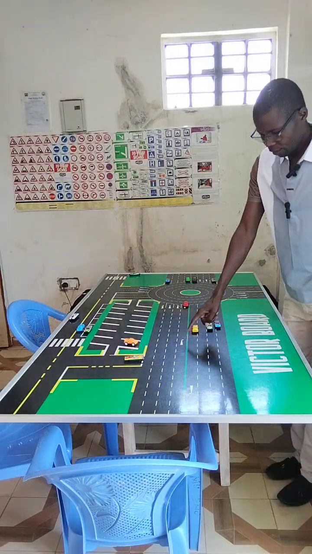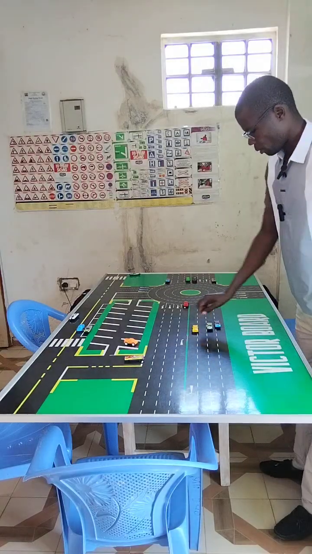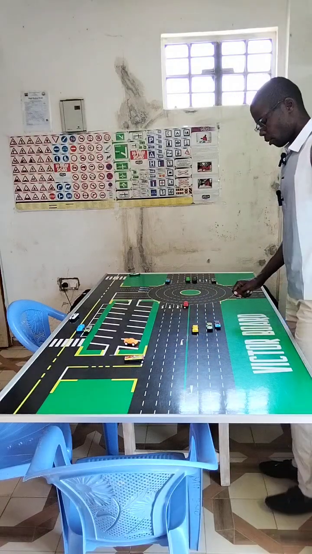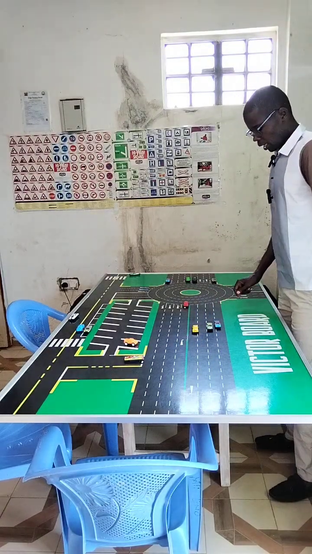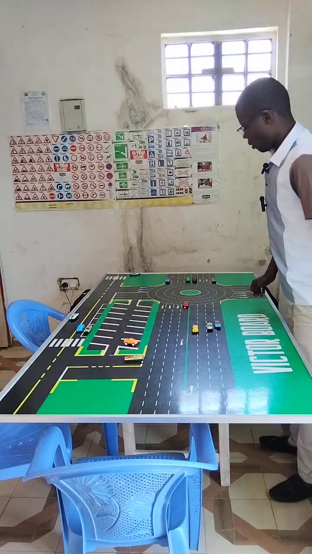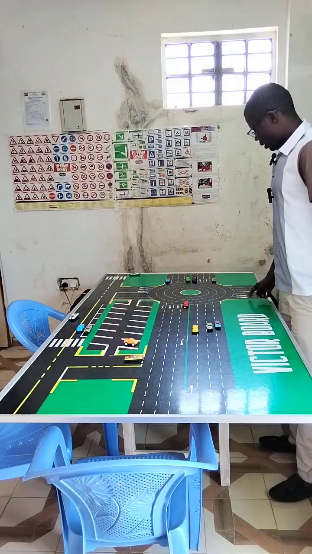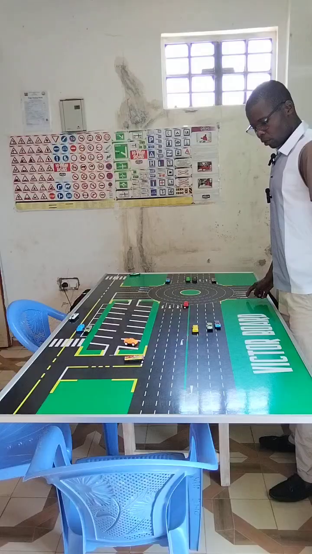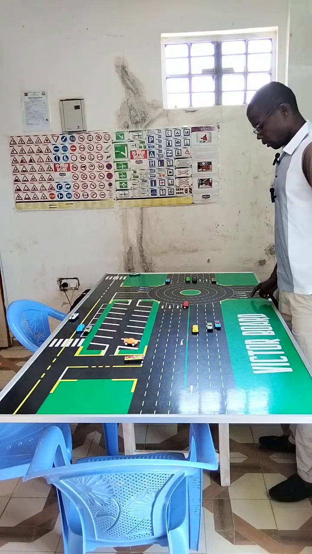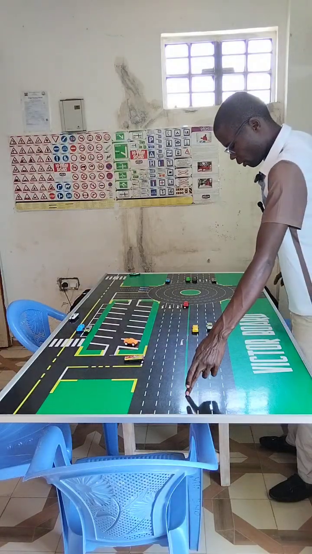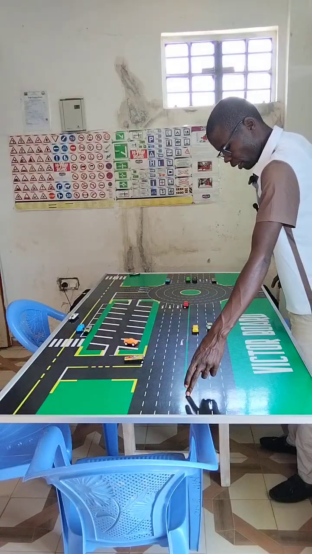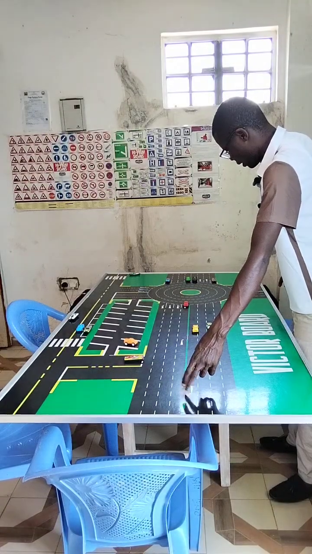So, the far entrance and far exit. This one you can use to make a U-turn or where there's a problem at the roundabout. But with this far entrance, once you use it and leave the roundabout, you have to exit through the far exit.